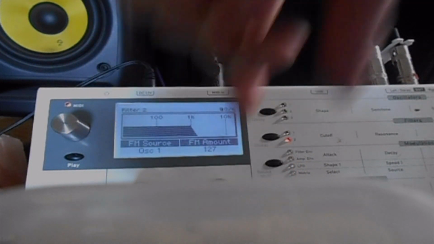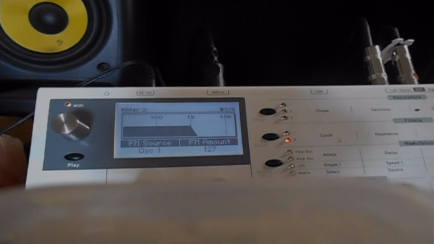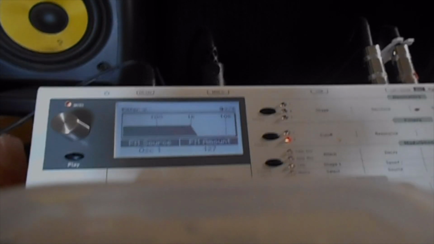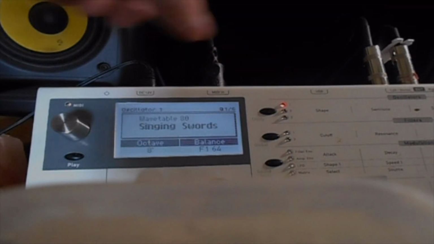Crank it up. Listen. That is so pronounced now.